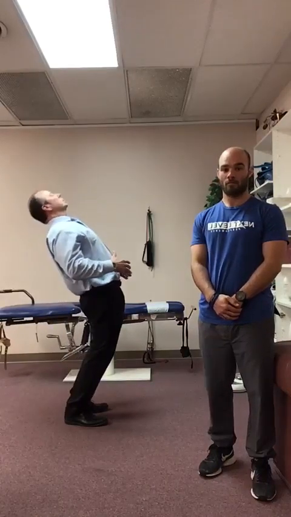On extension, you want to be really careful. A lot of people, what I see is their extension is so limited that what they really do is they throw their hips forward to make it feel like they're extending more. And what you really want to do is keep your hips stable and just try to extend over those, okay?